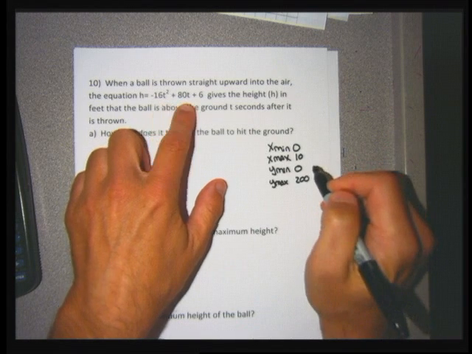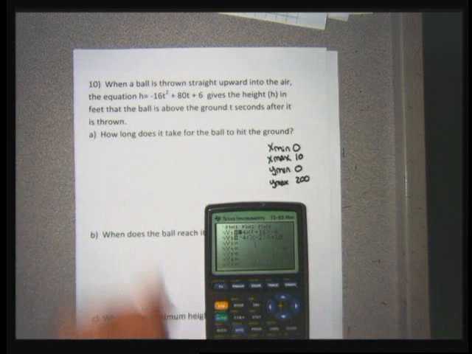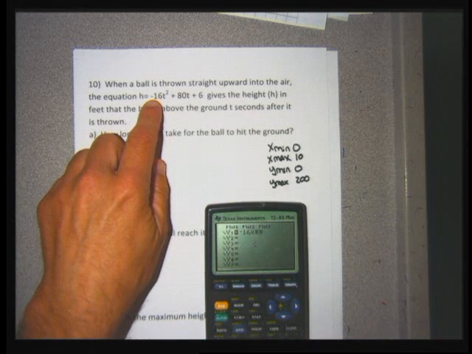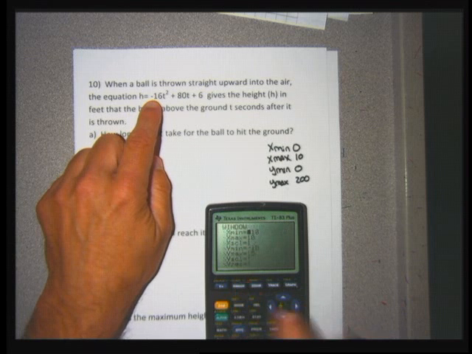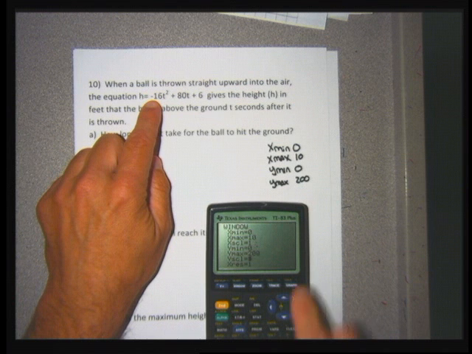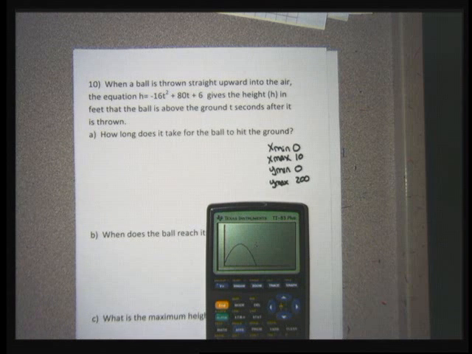So I'm going to graph this function just so you can see the flight of the ball. At my y equals, I clear out what's in there and enter negative 16x squared plus 80x plus 6. My window is 0 to 10 on the x's and 0 to 200 on the y's. I imagine that 200 is overkill. I hit graph, and I see the flight of the ball.